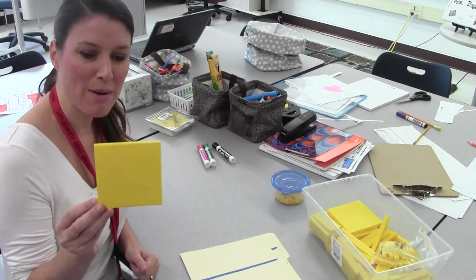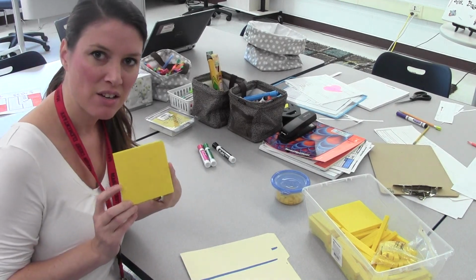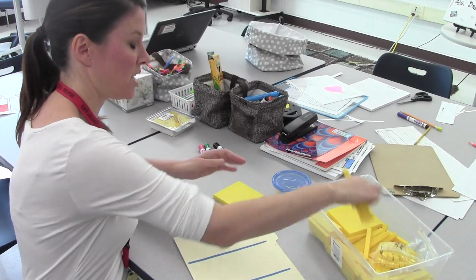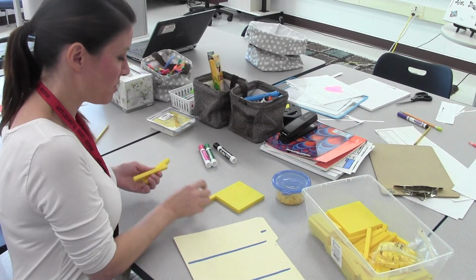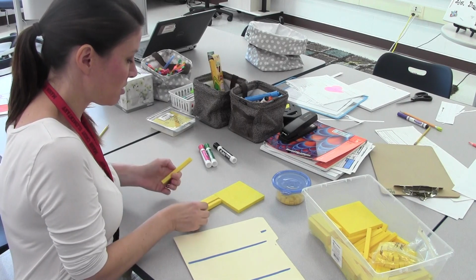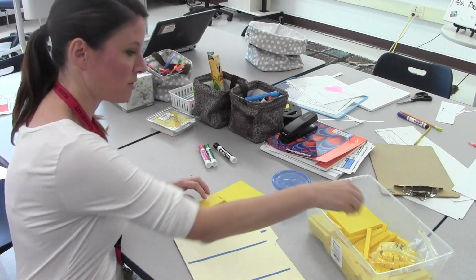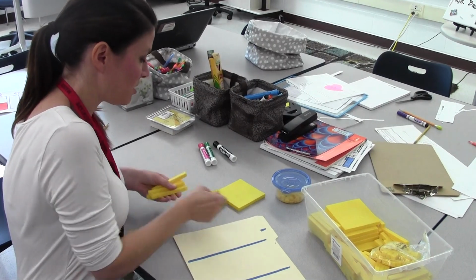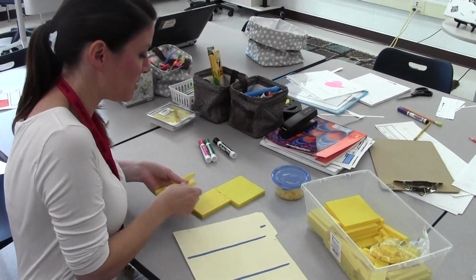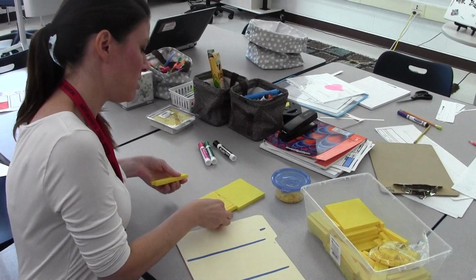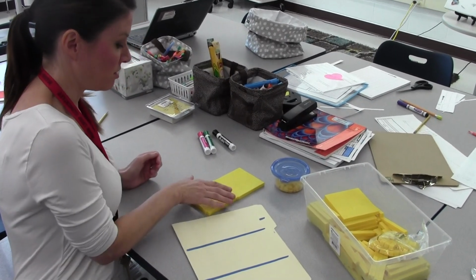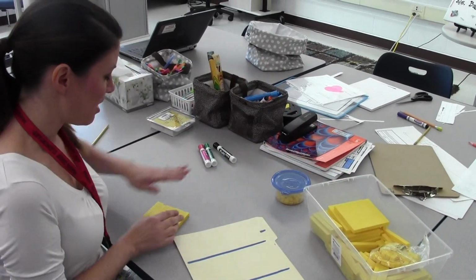So what I'm going to think about right now is how many tenths fit on the whole, because I know I have to break this apart. So I know that I can fit 10 tenths. 1 tenth, 2 tenths, 3 tenths, 4 tenths, 5 tenths, 6 tenths, 7 tenths, 8 tenths, 9 tenths, 10 tenths fit on the whole. So I'm ready to trade that in.